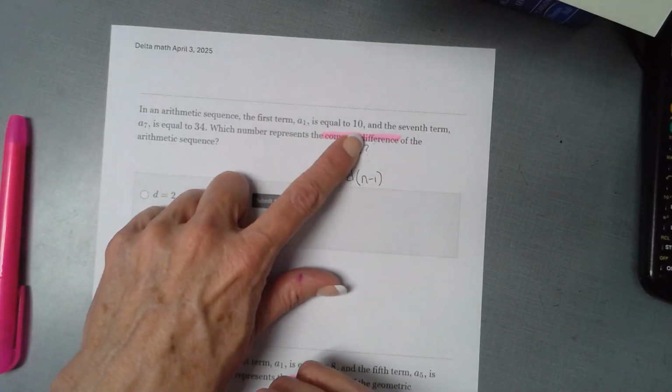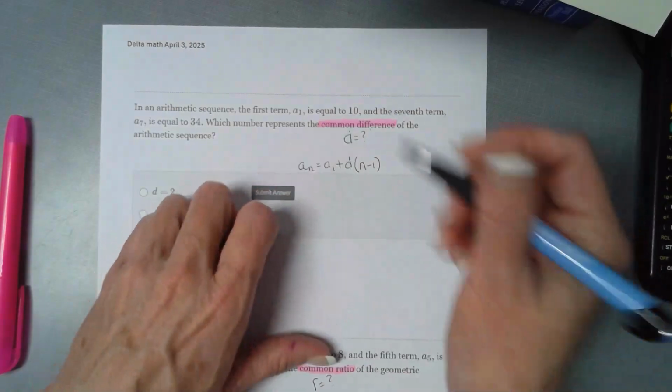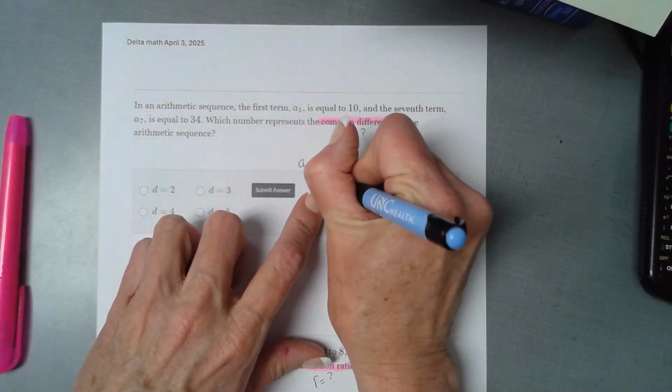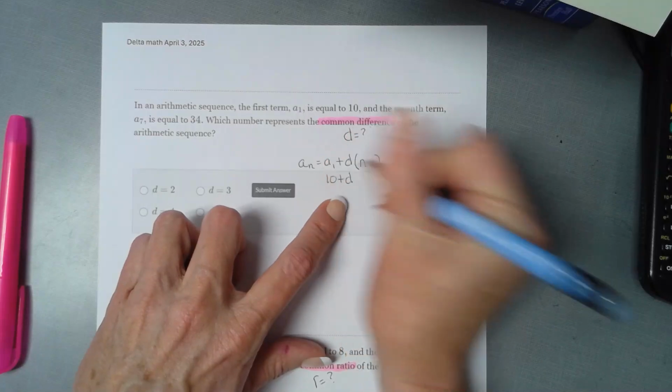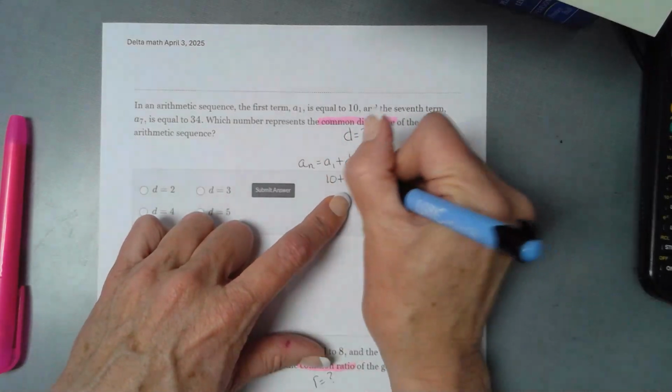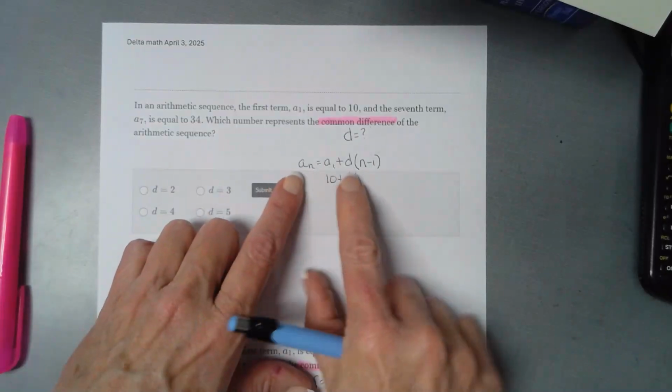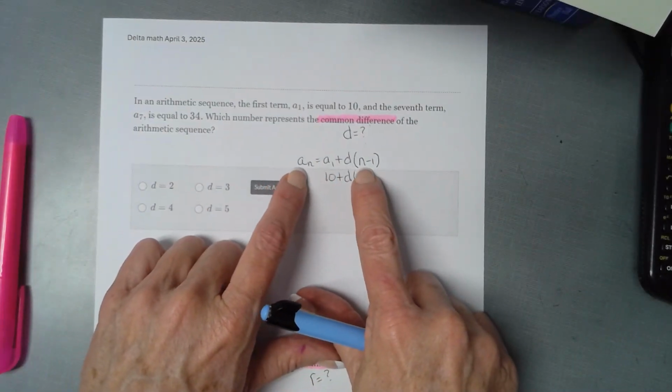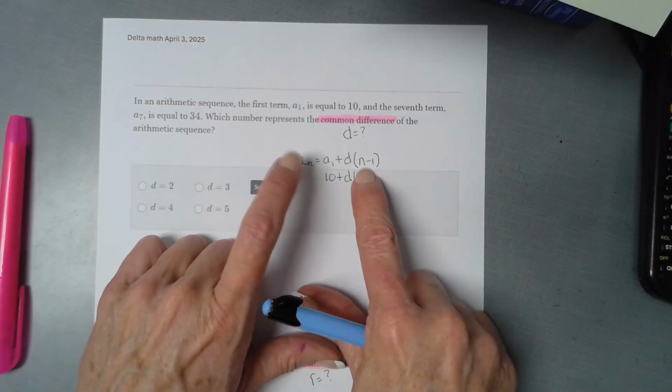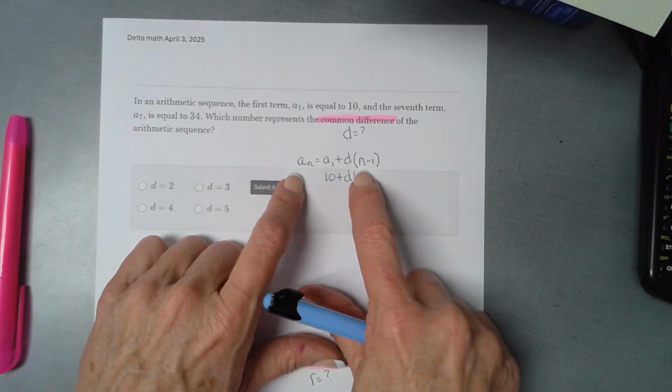The first term is equal to 10. Okay, we're getting pretty good at that. We know that goes here. We already know we do not have D. So now what I'm looking for here, y'all, is I need a term number and its value. I need a term number and its value.